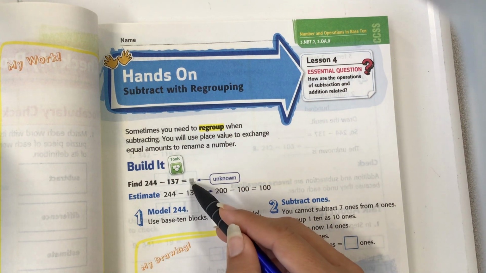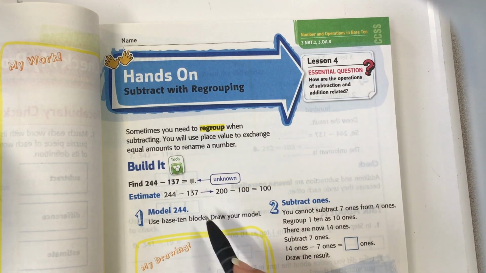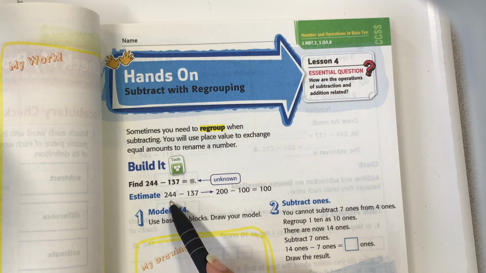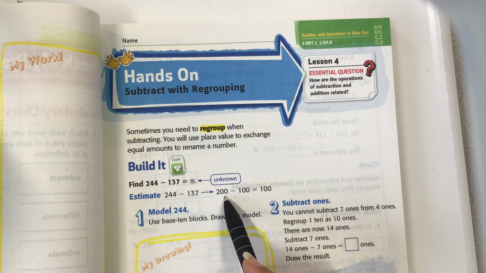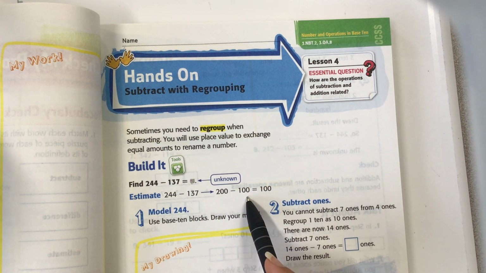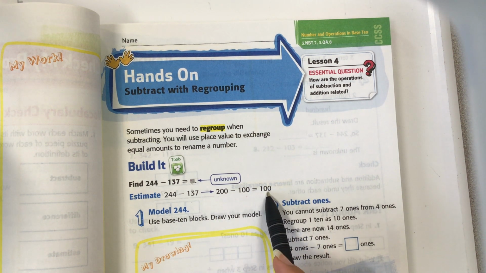So when you see that square, that means we don't know the answer. We're going to solve for that. So estimate 244 minus 137. I could round 244 to 200, 137 to 100, so it's going to be about 100. So I know my answer needs to be close to 100.